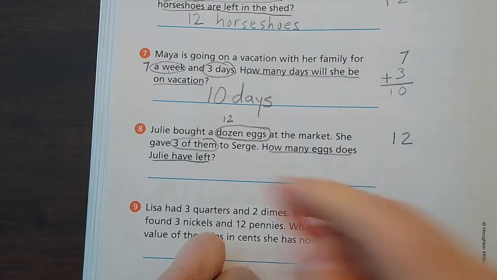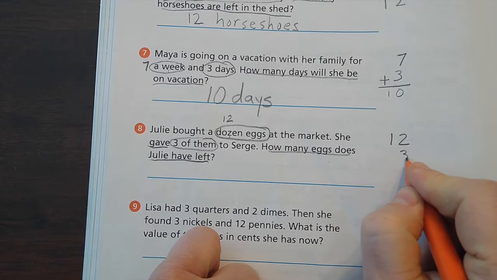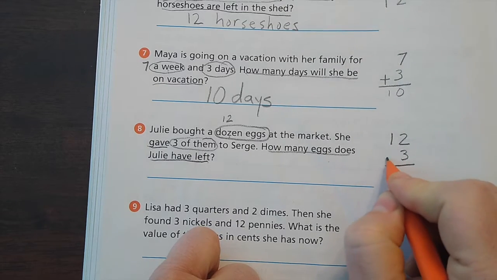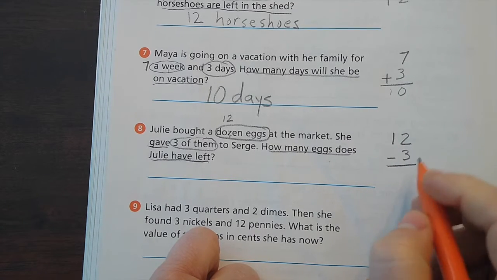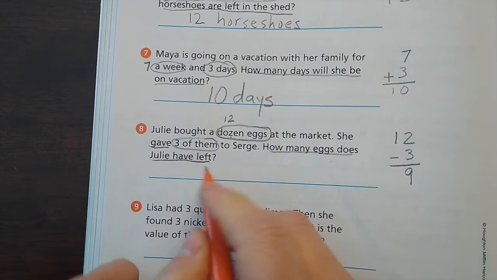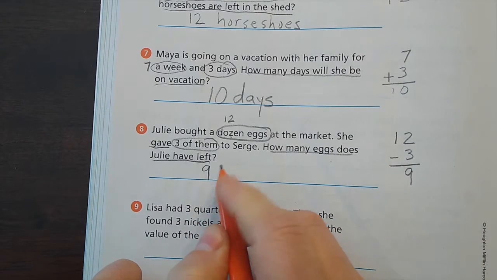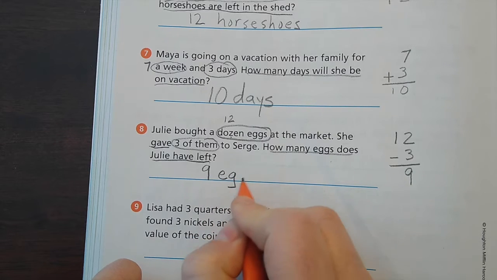She gave 3 of them away. Well, this right here tells me, is she getting more eggs? No, she's getting less eggs. So we need to subtract this. We're going to subtract 12, subtract 3. And 12 subtract 3 is 9. She has 9 eggs left.